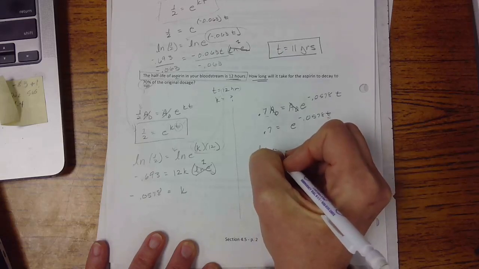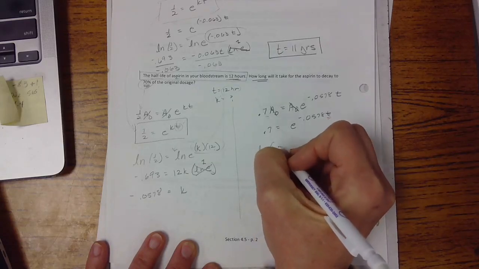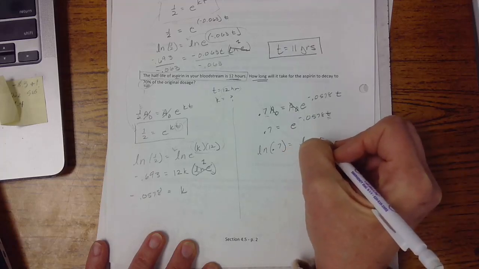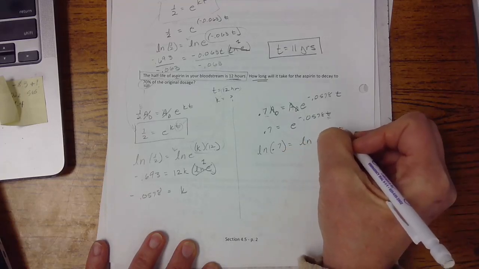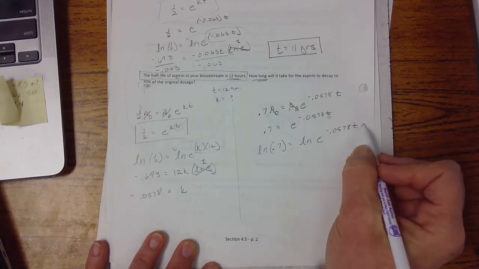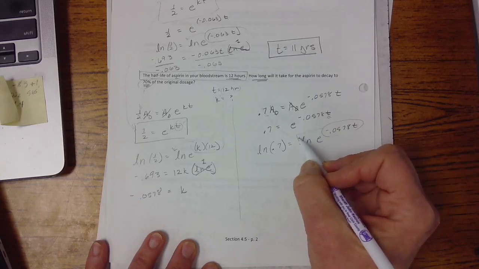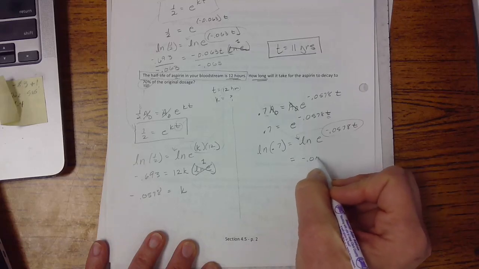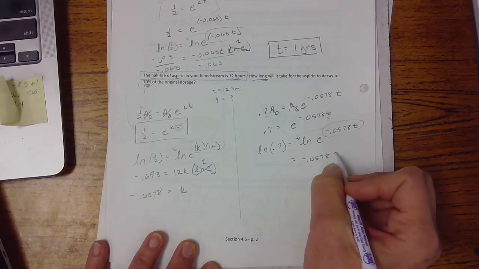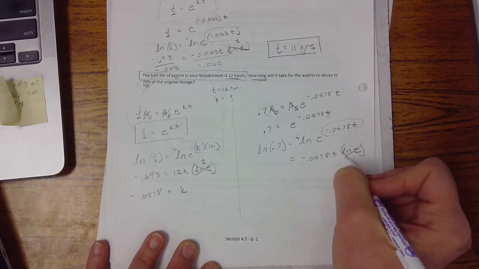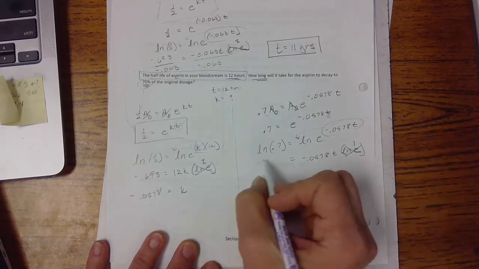So I have the ln of 0.7 is equal to the ln of e to the negative 0.0578 t. Remember, that's going to come out in front. So I have negative 0.0578 t, the ln of e, which we now know is going to change to 1, equals the ln of 0.7.